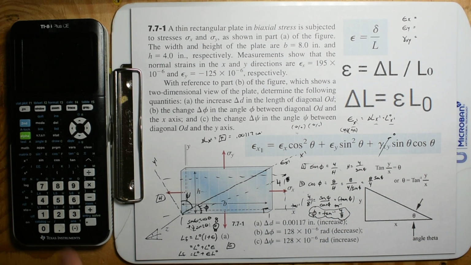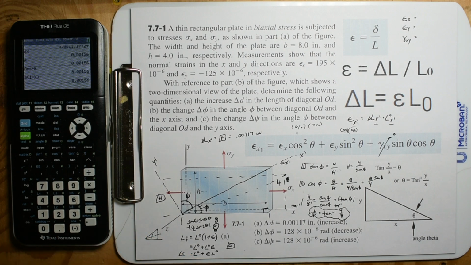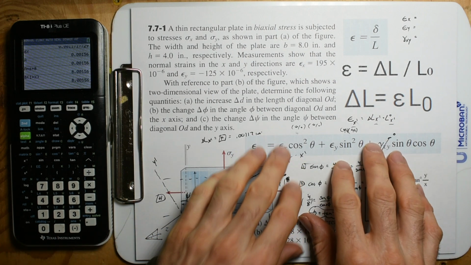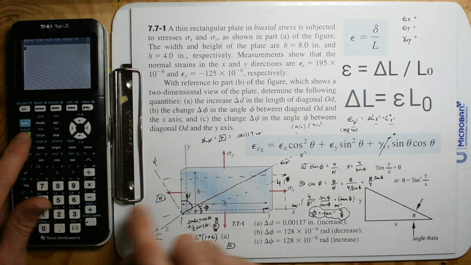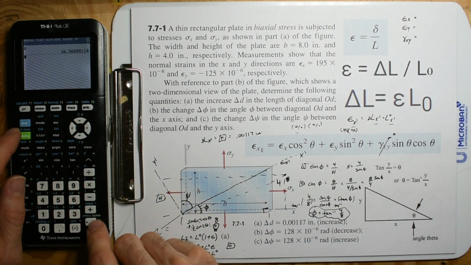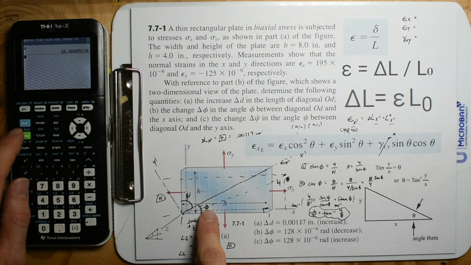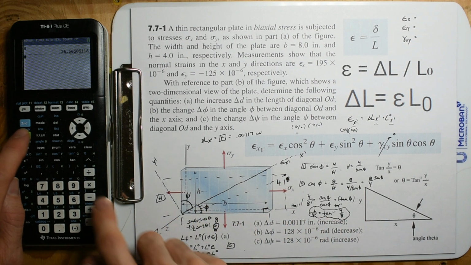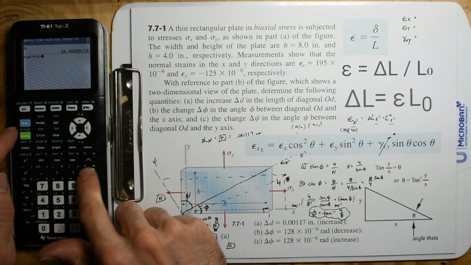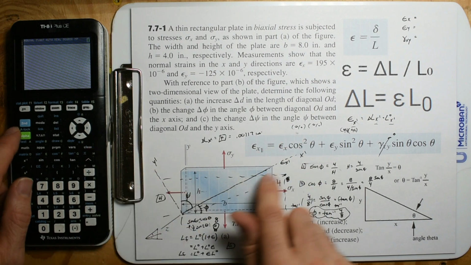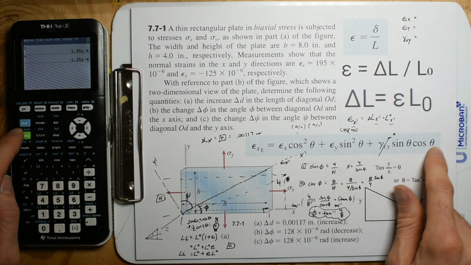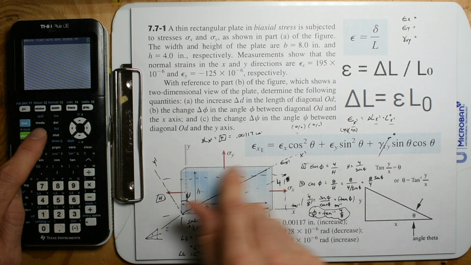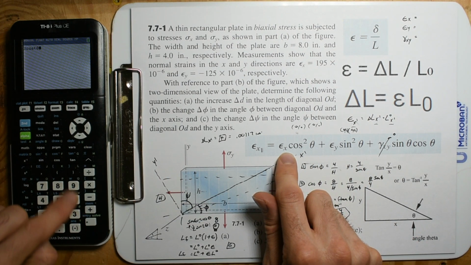I guess I'm doing quite a bit of explaining. You could just plug it in. So at this point, we might as well just plug it into this equation. So we have our angle theta. We already came up with that one. That was inverse tangent of 4 divided by 8. We can just double check. And our strain in the x and our strain in the y. And that's it. We're just going to plug it into this. So we have strain in x cosine theta squared.